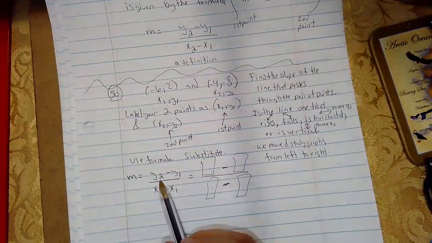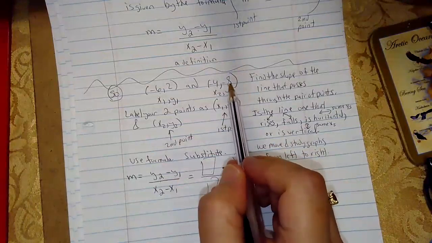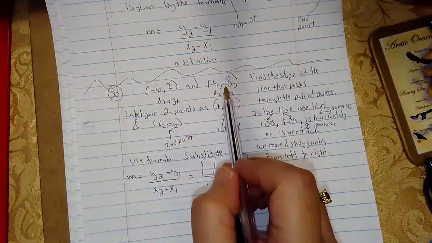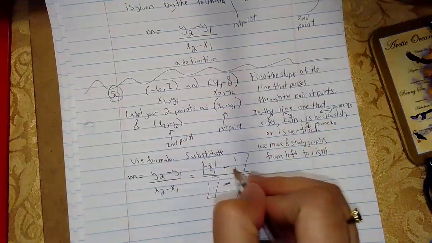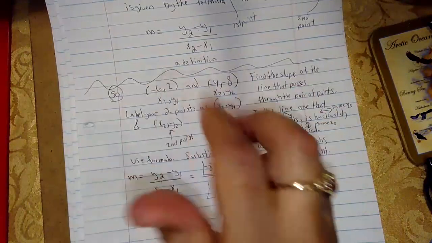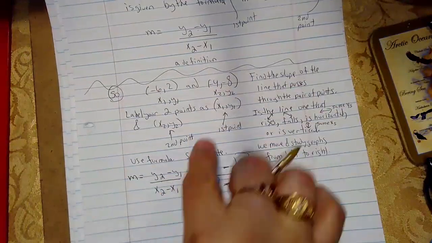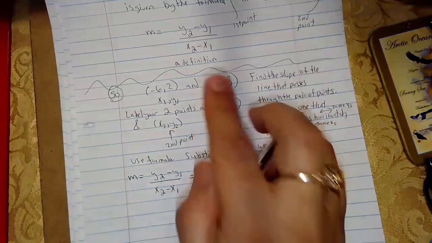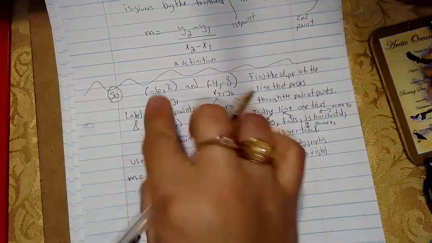So for y2 minus y1 right here, y2 was negative 8 for me. Take away y1, which is 2. And then x2, for me, x2 was assigned negative 4. Take away x1, which was negative 6.